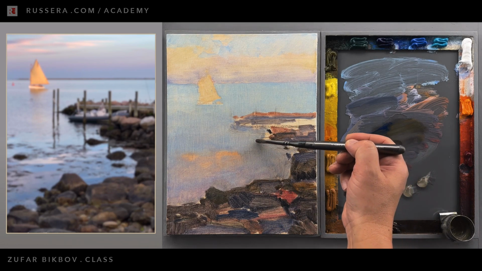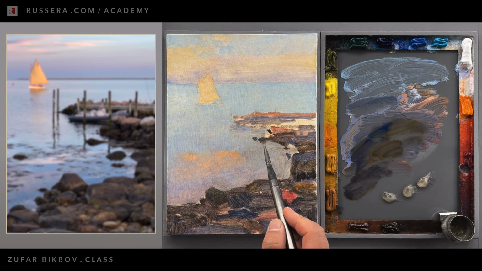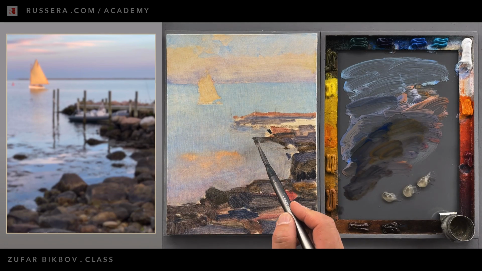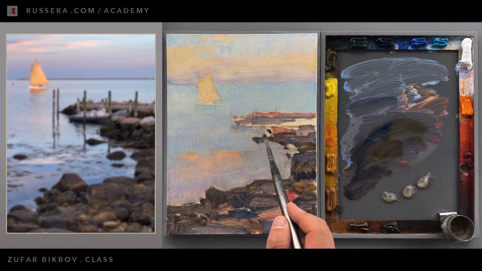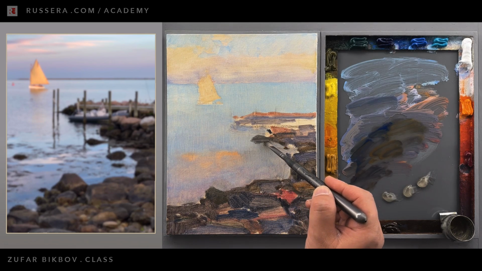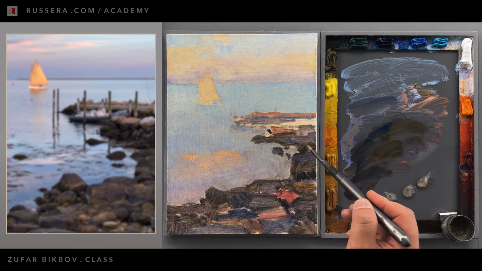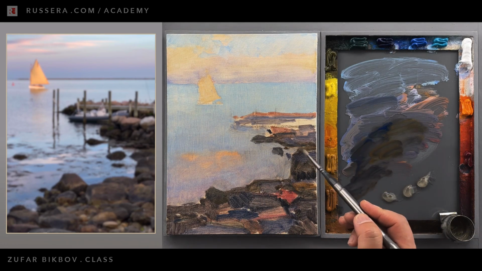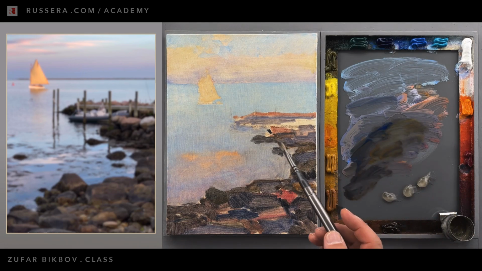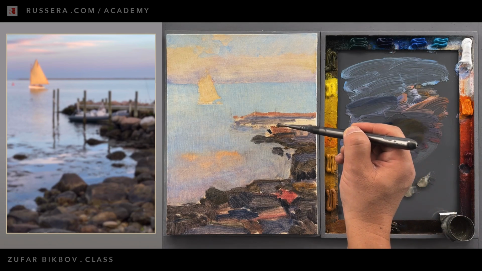Shall I do that dark rock now or later? I think I should do it now. I can maybe separate them from the mainland slightly later. There is a reflection here as well. And I'm trying to make these rocks different. If one of them is more horizontal, another one will be almost like a boxy square.